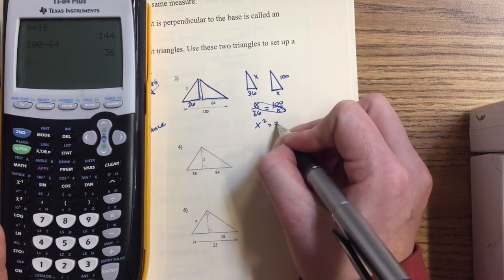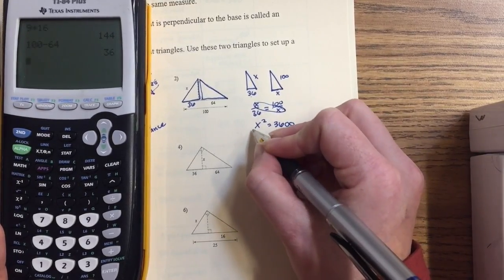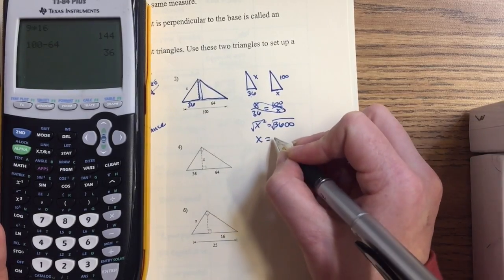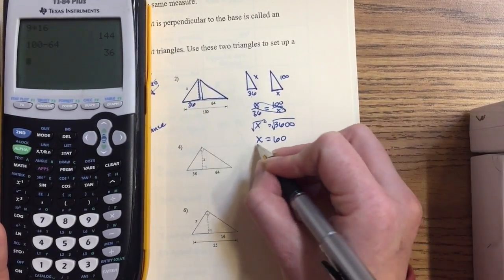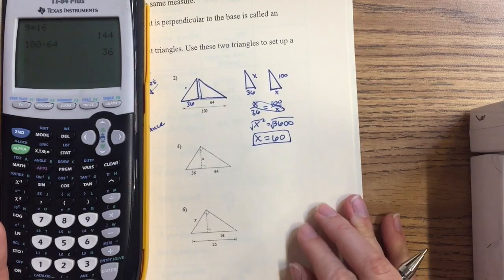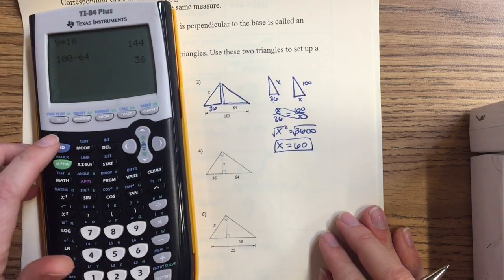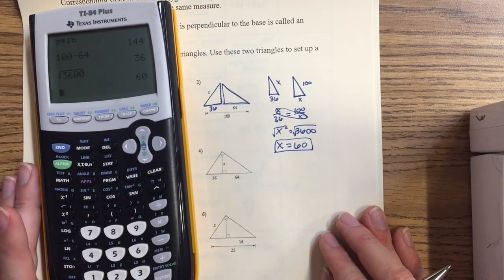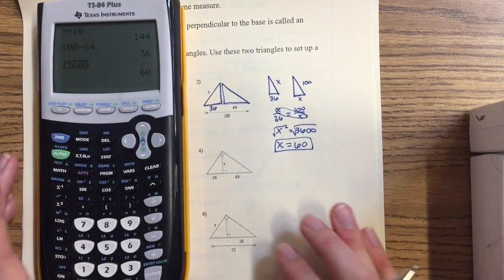X squared equals 3600. Square root it. X is equal to 60. If you want to do second square root, the square root of 3600 is 60, so you can check your work.